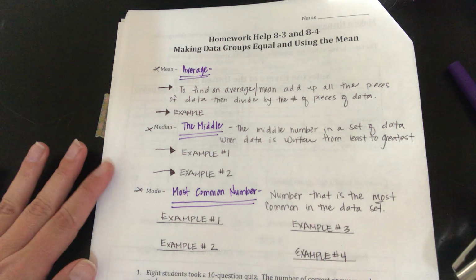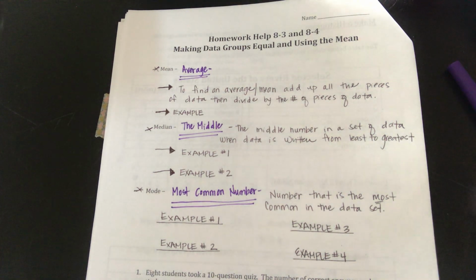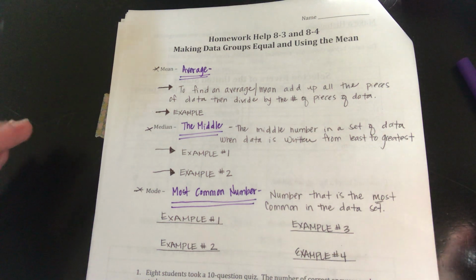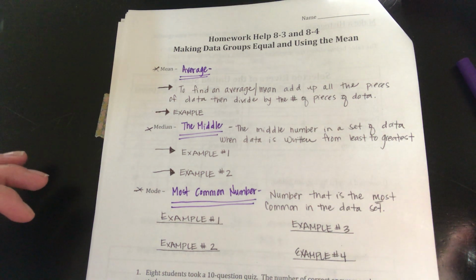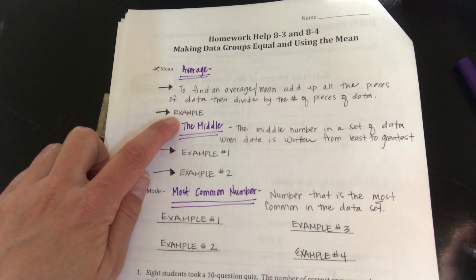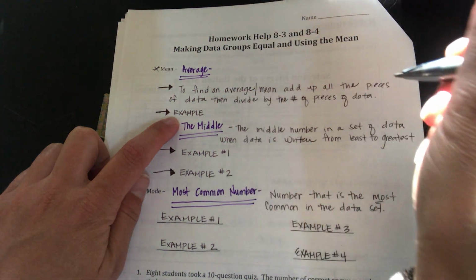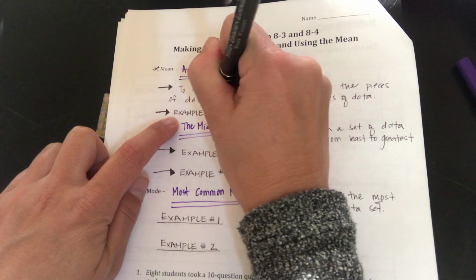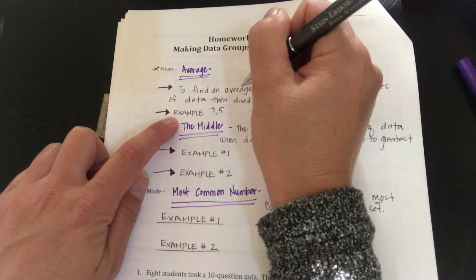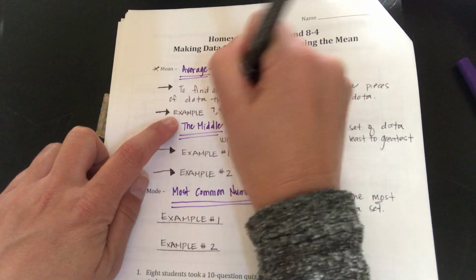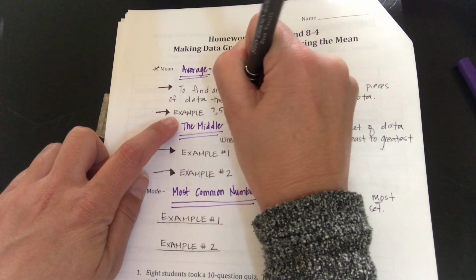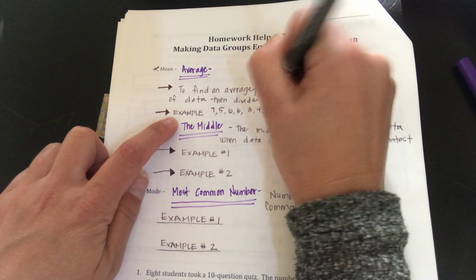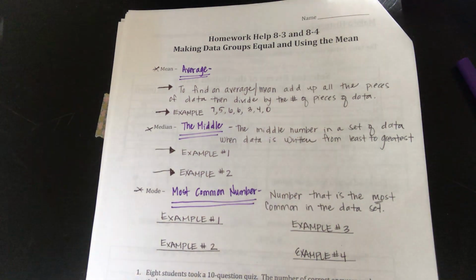Okay, after you have that definition written down, I want to go ahead and give you an example of how you can find the average, okay? So an example would be, I have got a group of data. So I've got 7, 5, 6, 6, 3, 4, and 0.